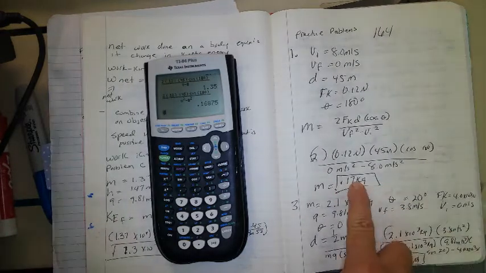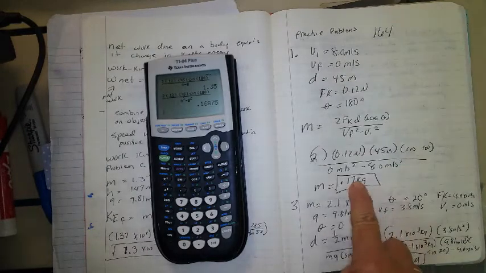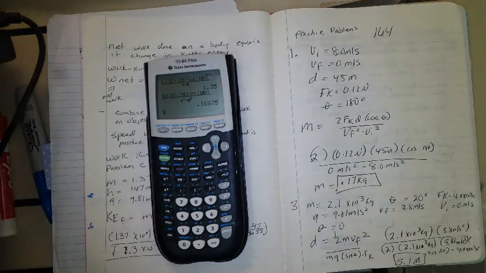Number 3 is the other one that I did. A 2.1 times 10 to the third kilogram car starts from rest at the top of the driveway, then it slopes at an angle of 20 degrees to the horizontal. The average friction force of 4.0 times 10 to the third impedes the car's motion, so the car speed at the bottom of the driveway is 3.8. What is the length of the driveway?